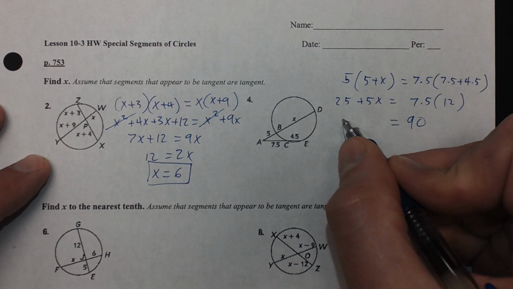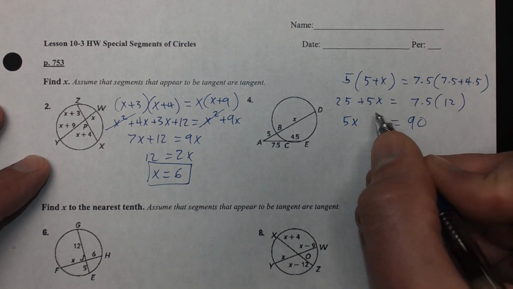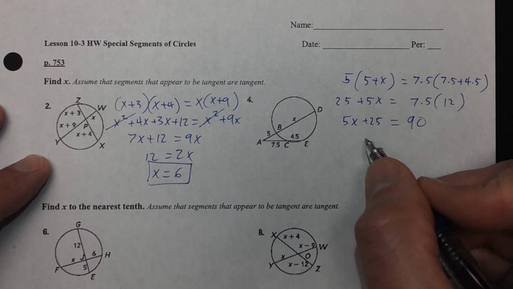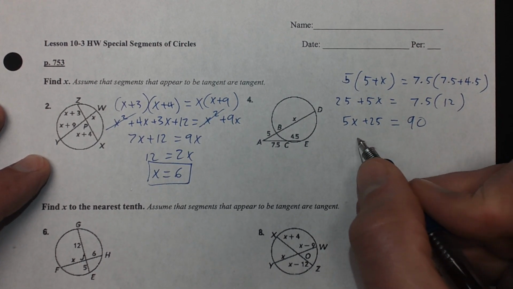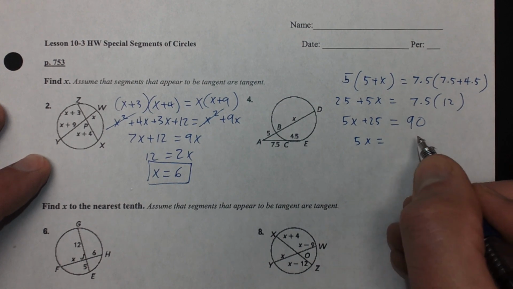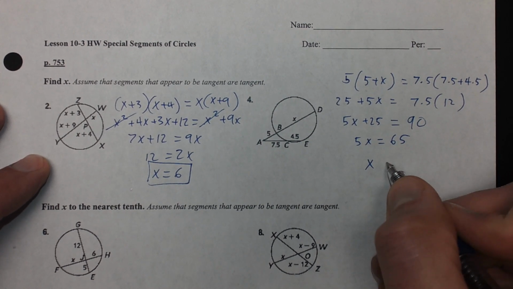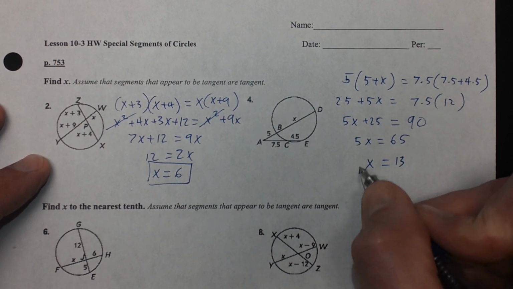And then I'm going to write this in the order that we usually would go, which is the x's first, and then the constant. Okay, so moving the 25 over, I got 5x is equal to 65. Divide by 5, x equals 13.